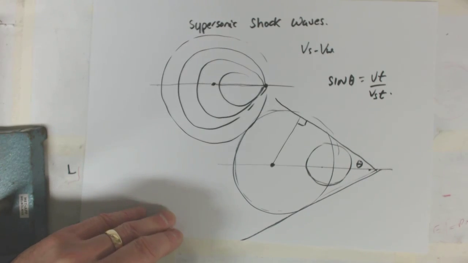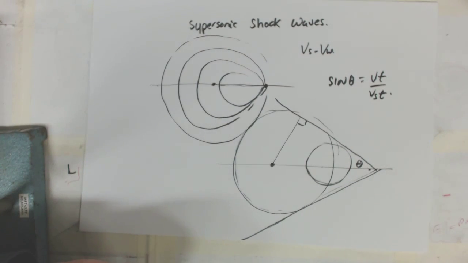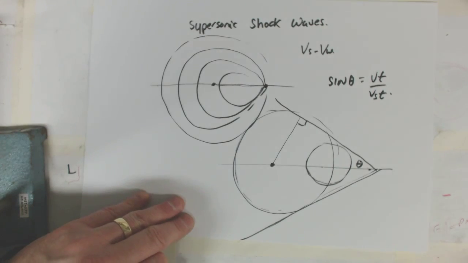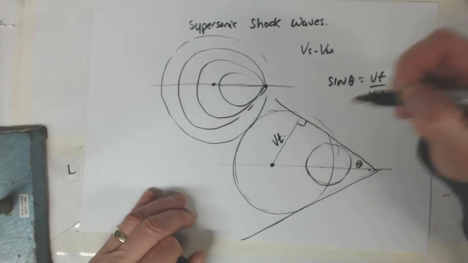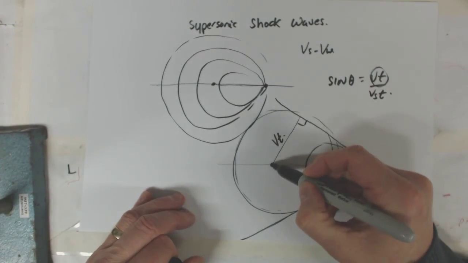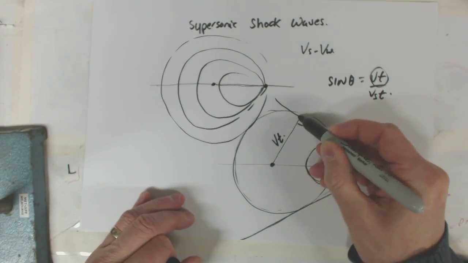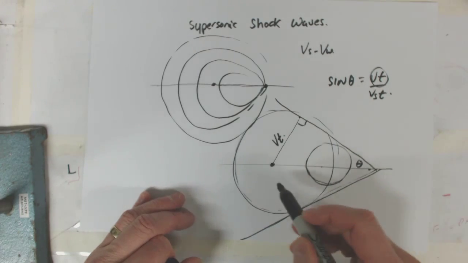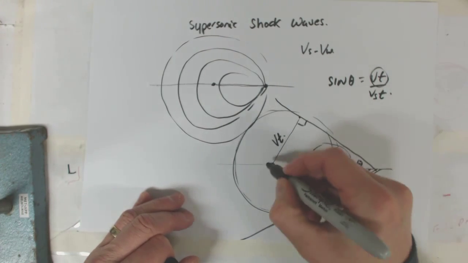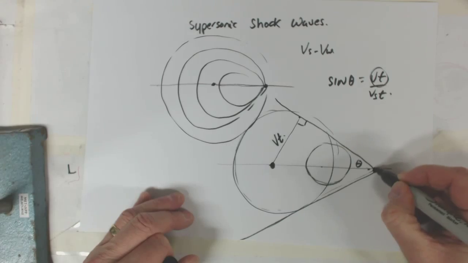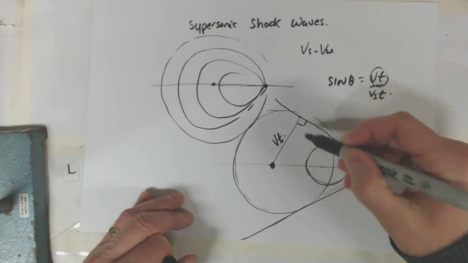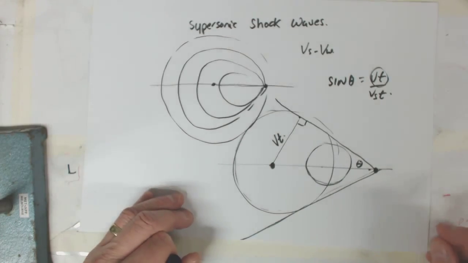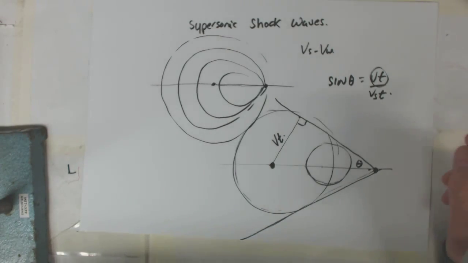Okay, so if we're looking at that, we've got the sine, which is the Vt here, this top here. That's how long it took the wave to cover that distance. But in that same time, the plane covered this distance. So the sine is Vt, opposite, over the hypotenuse. So that's going to give us an angle.